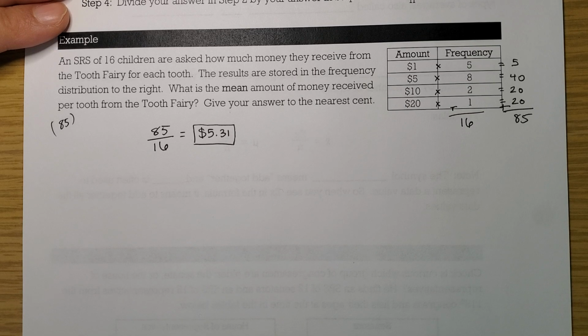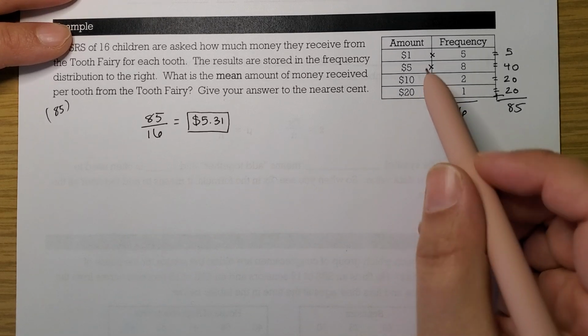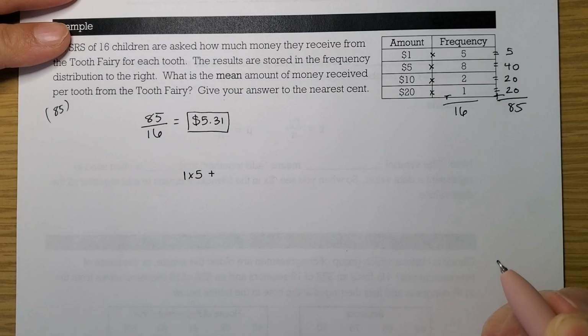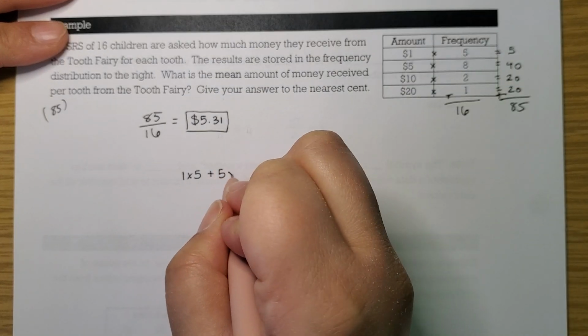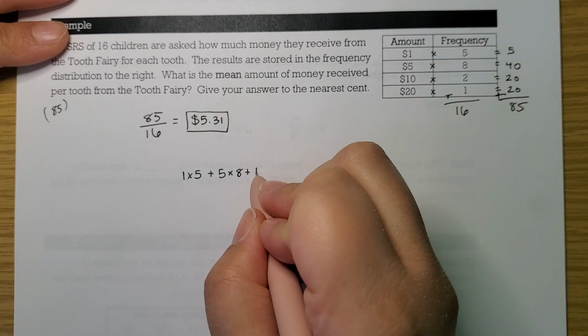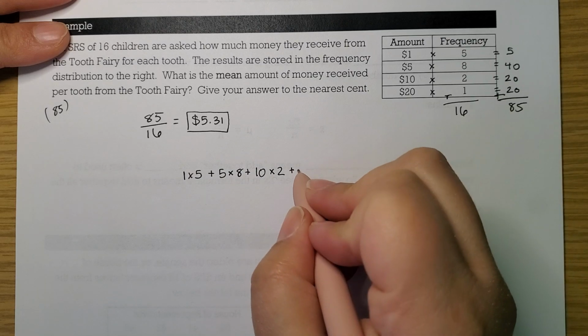I am going to show you another way that you can show your work, just in case you want to show your work differently. An alternate way to write this would be I did 1 times 5, and then 5 times 8, and then 10 times 2, and then 20 times 1.